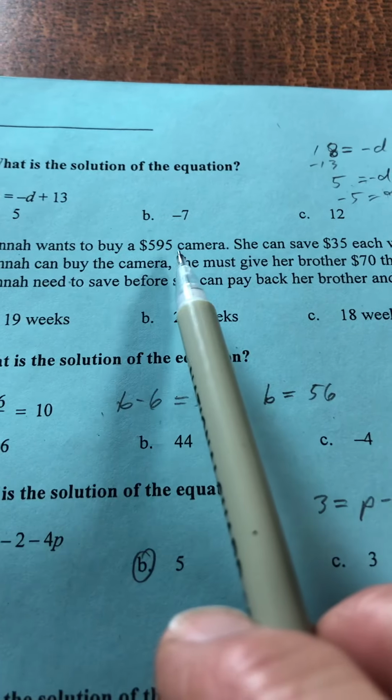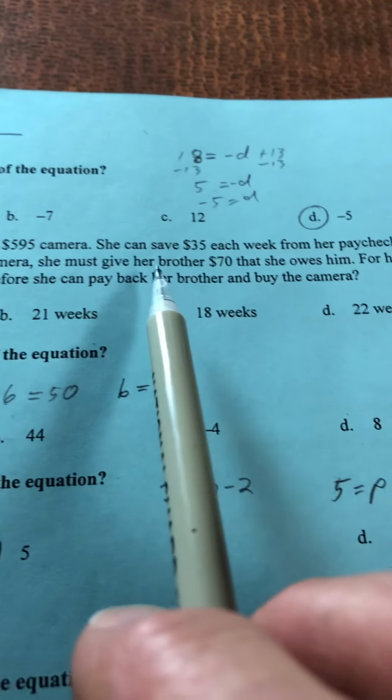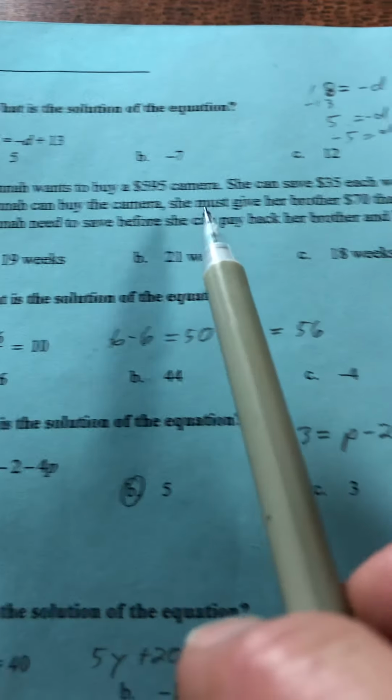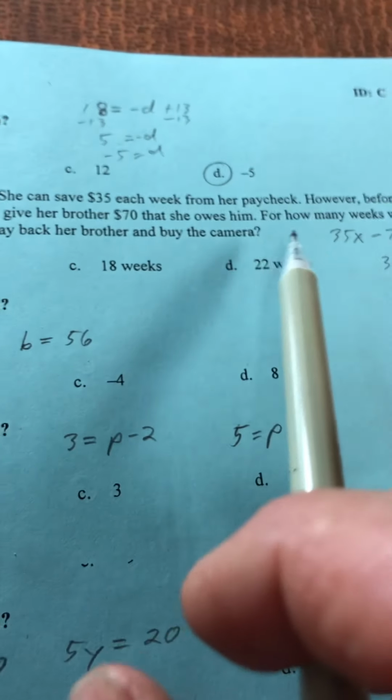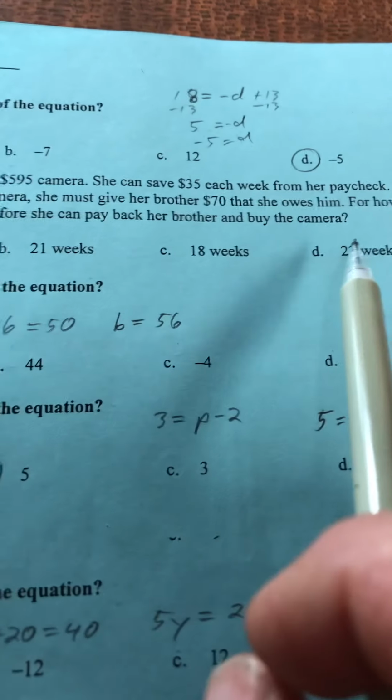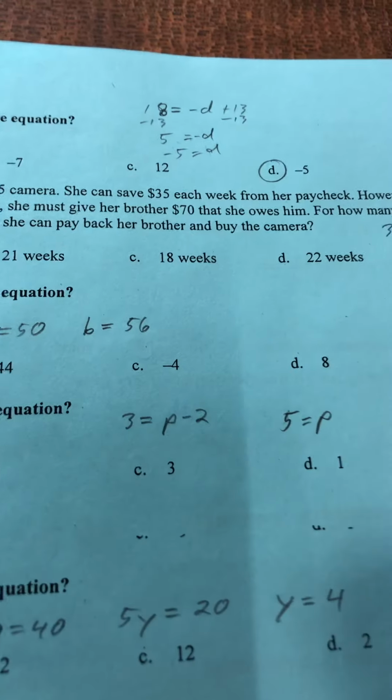17. Hannah wants to buy a camera for $5.95. She can save $35 each week from her paycheck. However, before Hannah can buy the camera, she must give her brother $70. How many weeks will Hannah need to save before she could pay her brother back and buy the camera?